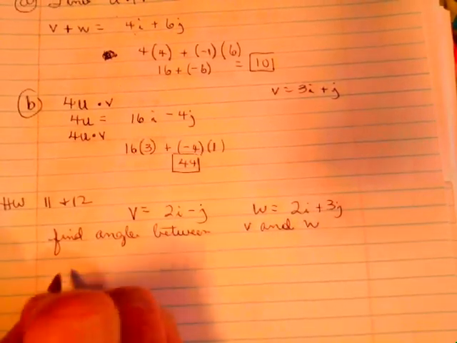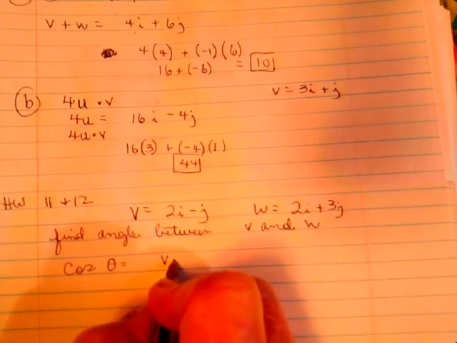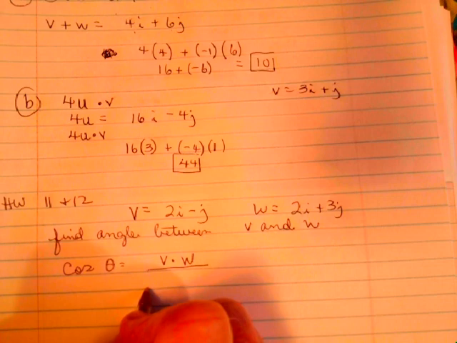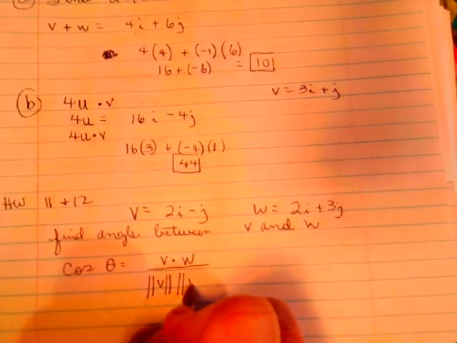We have this formula. Cosine of theta equals v dot w divided by the magnitude of v times the magnitude of w.